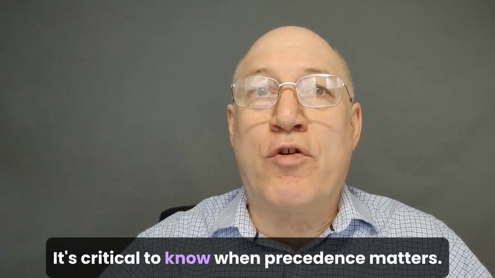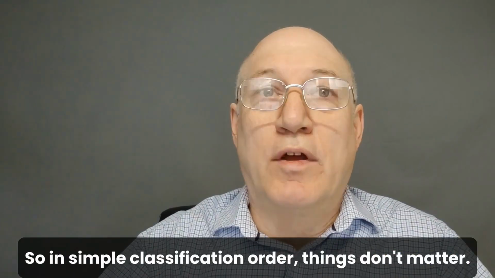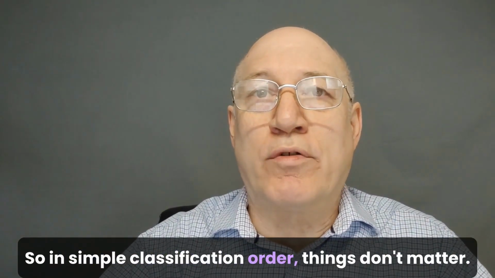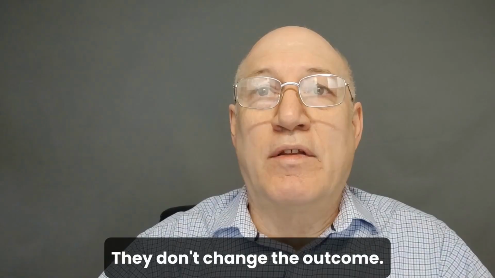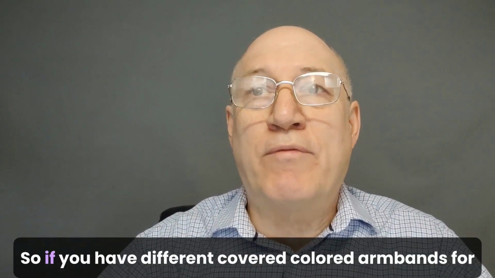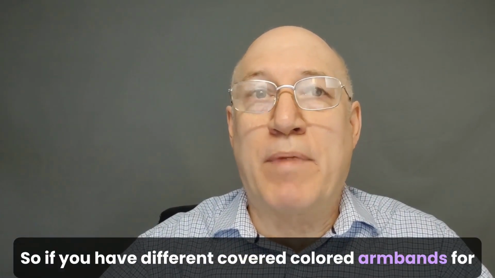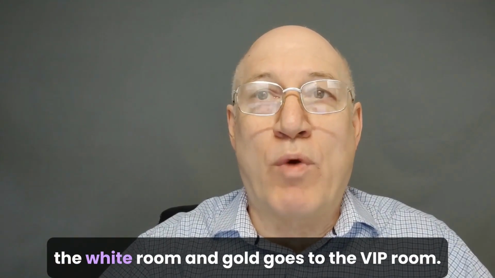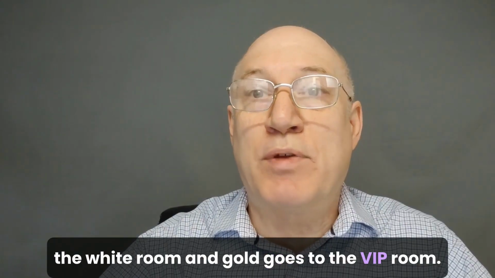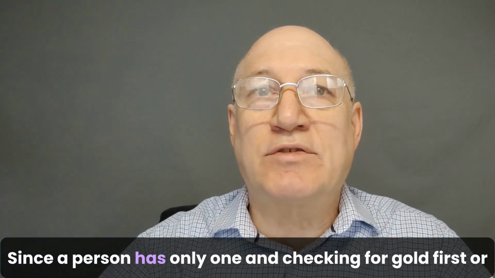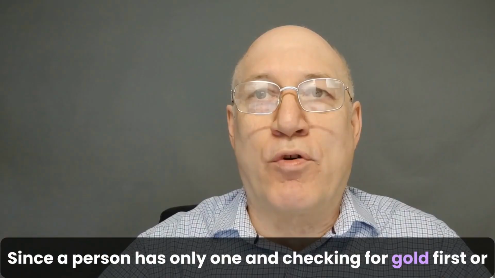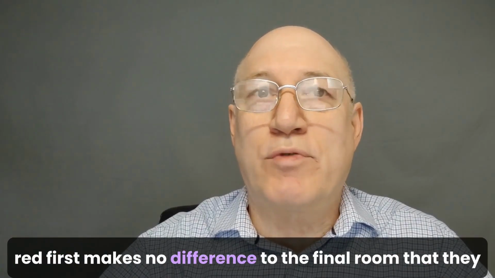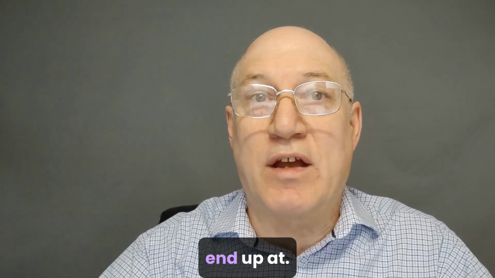It's critical to know when precedence matters. In simple classification, order doesn't matter. It doesn't change the outcome. If you have different colored armbands, for instance, red goes to the red room, white goes to the white room, and gold goes to the VIP room. Since a person has only one band, checking for gold first or red first makes no difference to the final room that they end up in.